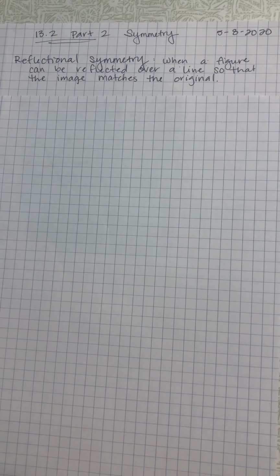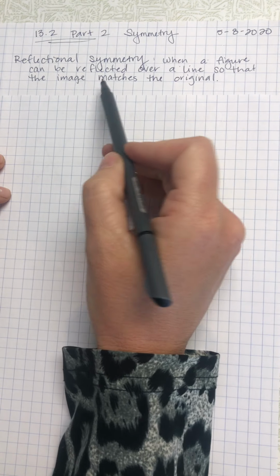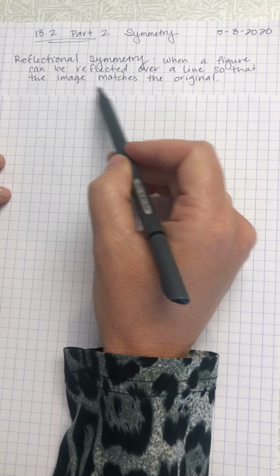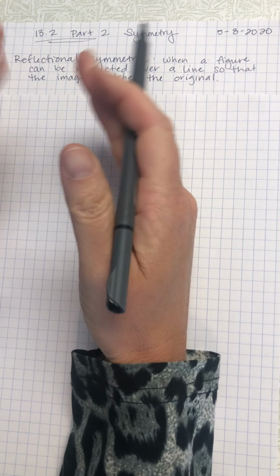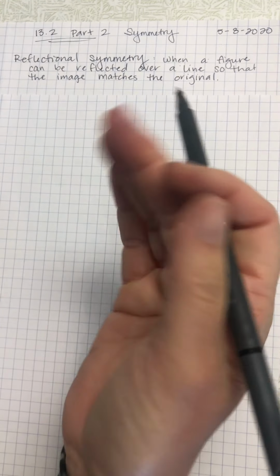The first definition comes straight from your book. Reflectional symmetry is when a figure can be reflected over a line so that the image matches the original. So this is something that, when you unfold it, it's the same on both sides, okay?